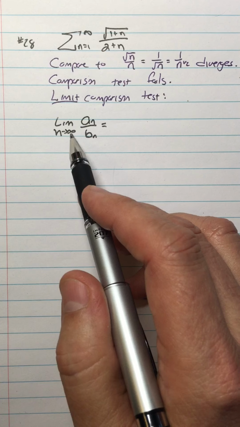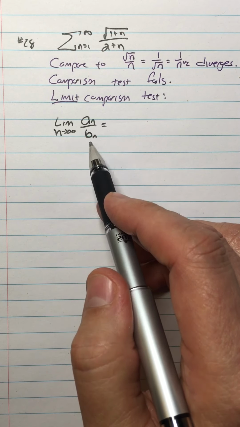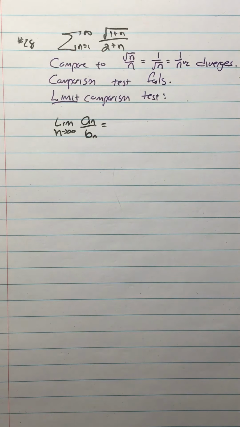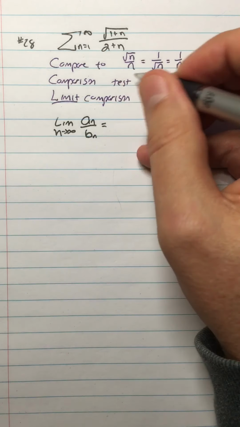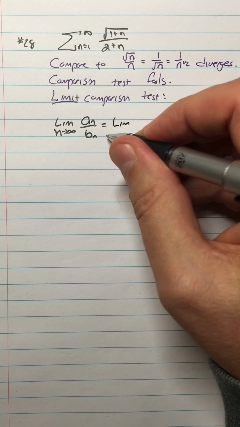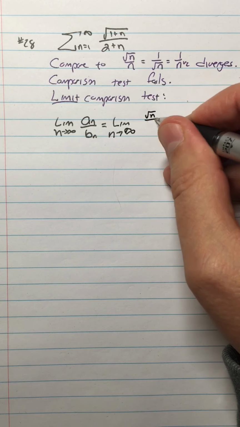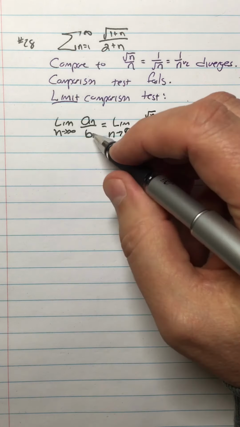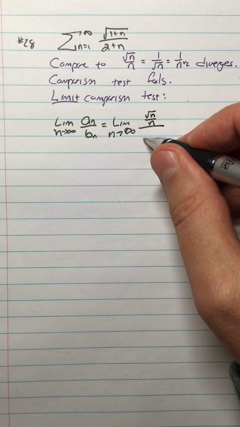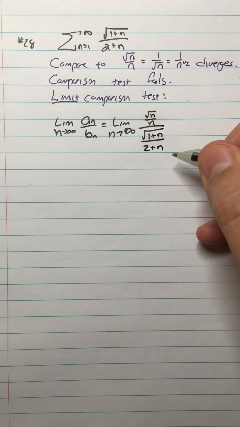The limit comparison test requires me to examine the limit as n approaches infinity of a sub n over b sub n. Now, a sub n is one of the sequences, and b sub n is the other one, and it doesn't matter which one is which. So I'm going to choose root n over n to be my a sub n. So I'm going to look at the limit as n approaches infinity of square root n over n over my b sub n, which is my series that I'm comparing to, which is square root 1 plus n over 2 plus n.